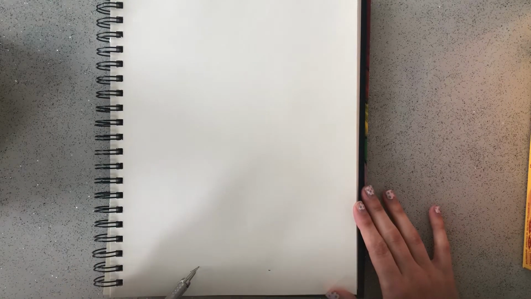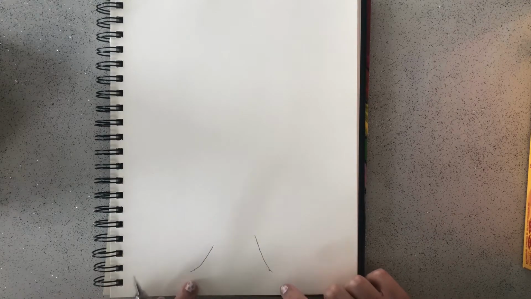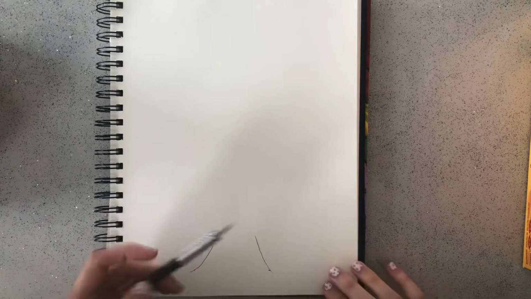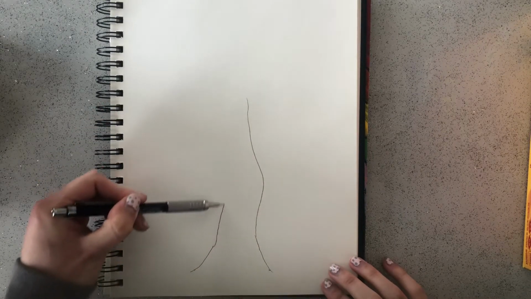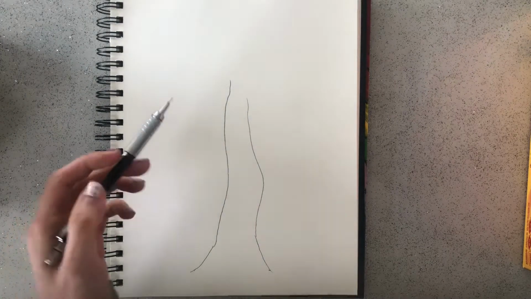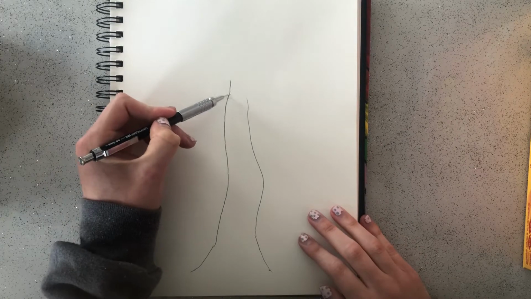Now a tree trunk kind of curves in first because down below is where it has the roots into the ground. So we angle them up, and then your tree can kind of curve. It could have bumps or lumps. There's my tree trunk.